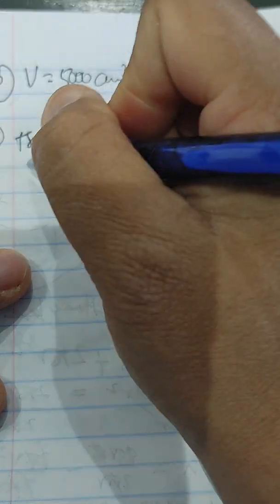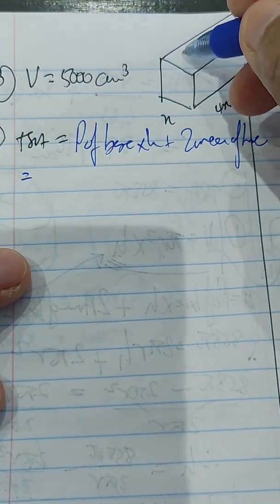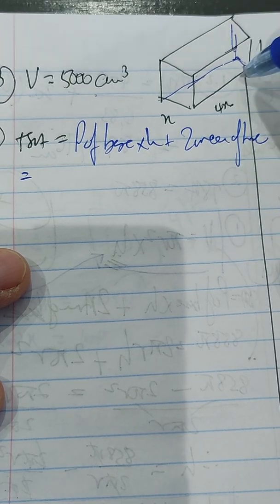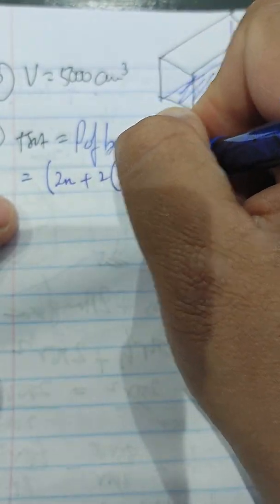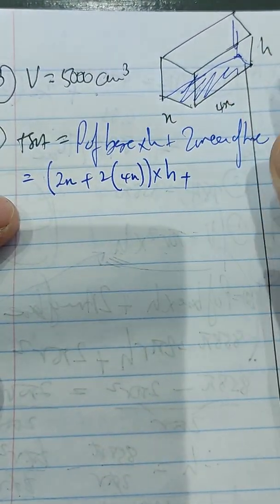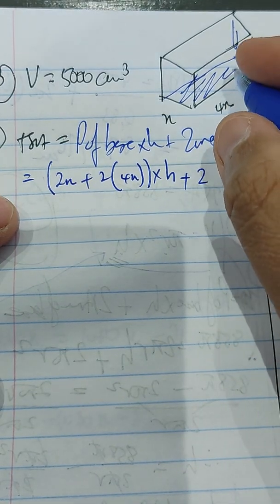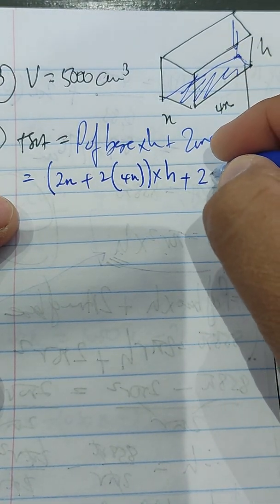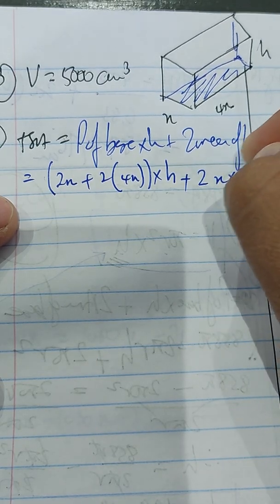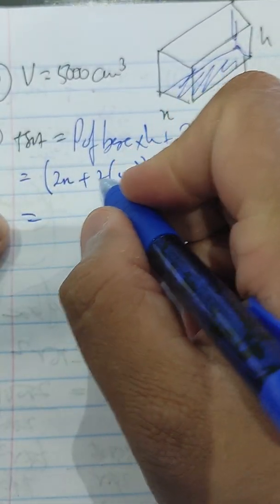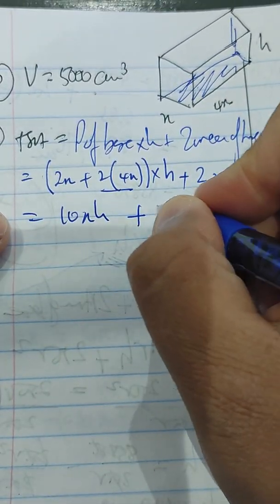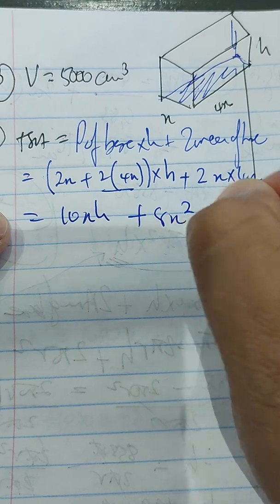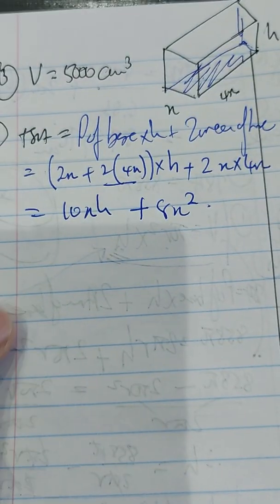If you look at the shape, let's say that being your base, the perimeter of a rectangle is 2 length plus 2 breadth, times height, plus 2 area of base, which is length times breadth, x times 4x. That's going to give you 10xh plus 8x squared. Okay, that's for the total surface area.